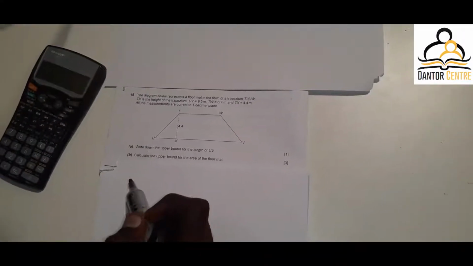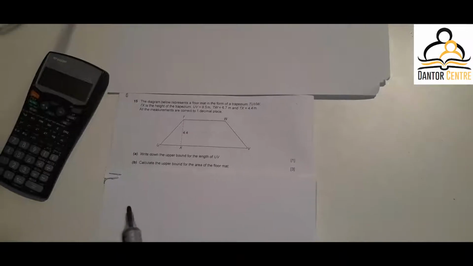All right, so we have another question here. This one comes from Priscilla. Now it says the diagram below represents a floor mat in the form of a trapezium TUVW.